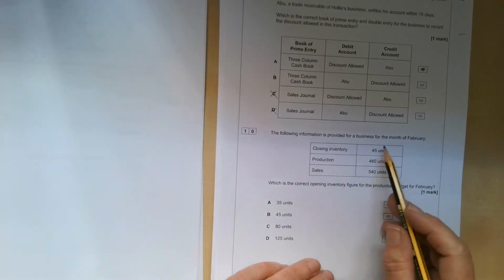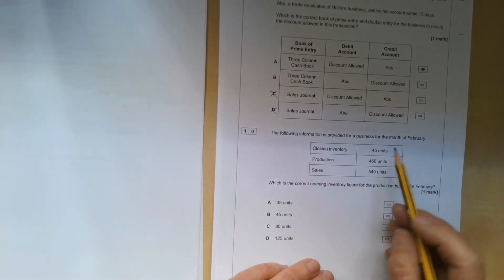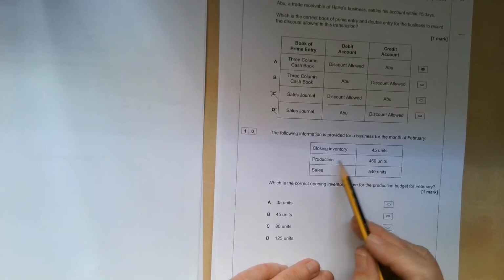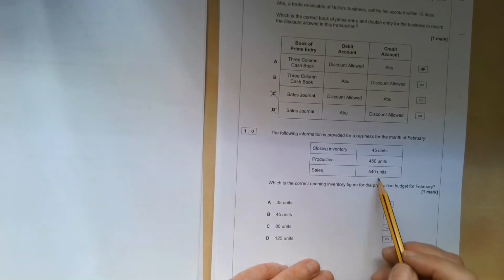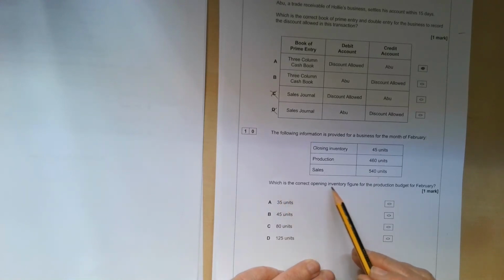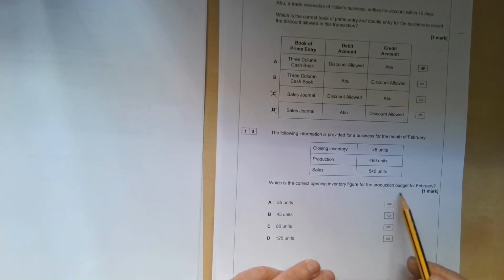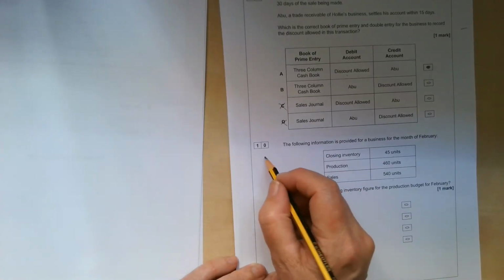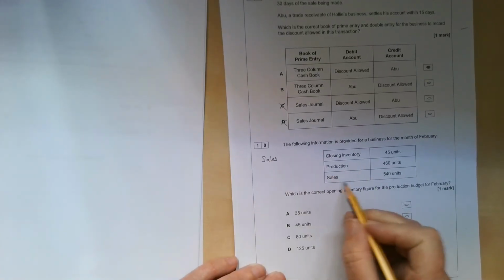And last but not least, number 10. The following information is provided for a business for the month of February: closing inventory in units, production in units, and sales in units. I think what we're going to have to do here is a little production budget. It says which is the correct opening inventory figure for the production budget for February. So if you remember, the production budget is in units. It starts with sales.